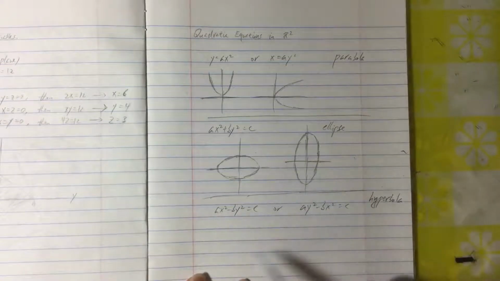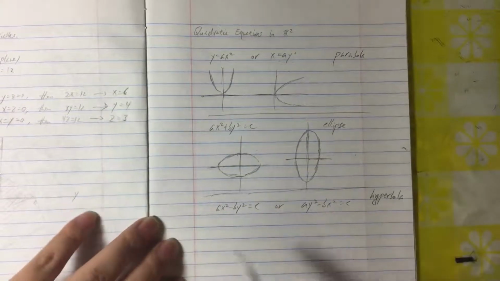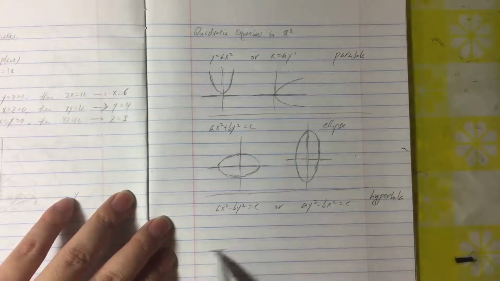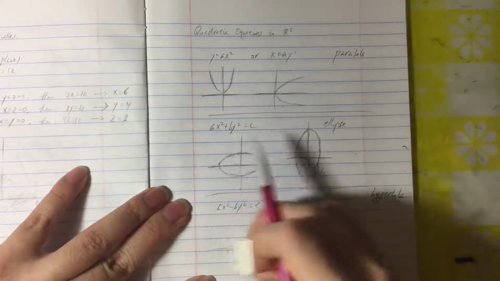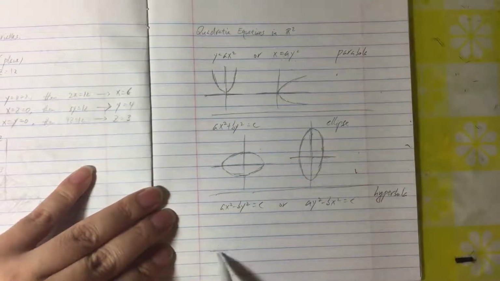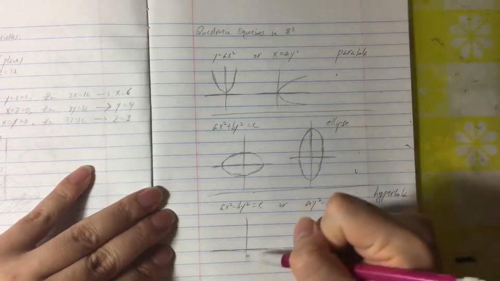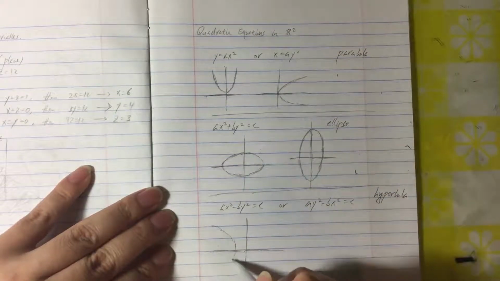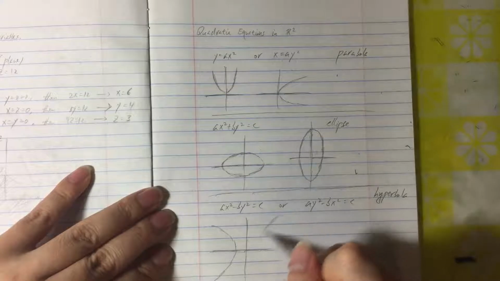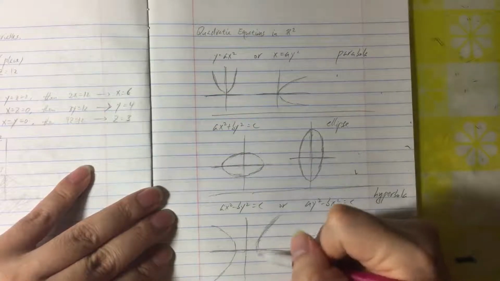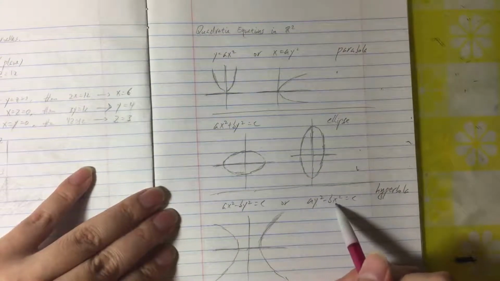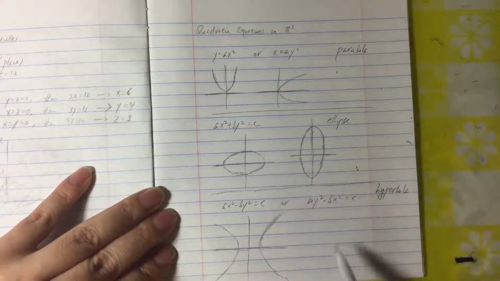Assume a, b, c are positive. Equations in this form are called hyperbolas. For the equation in the form of ax squared minus by squared equal to c, the graph looks like this. And for the equation in the form of ay squared minus bx squared equal to c, assuming a, b, c are positive, the graph looks like this.